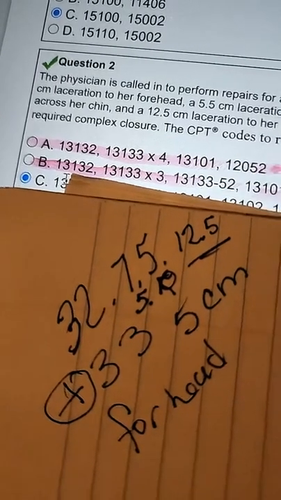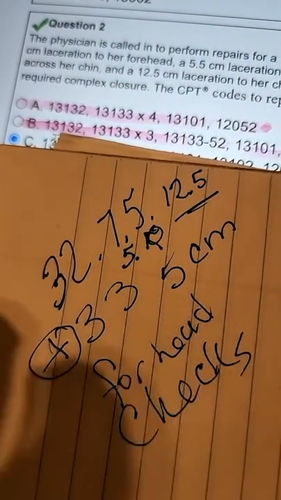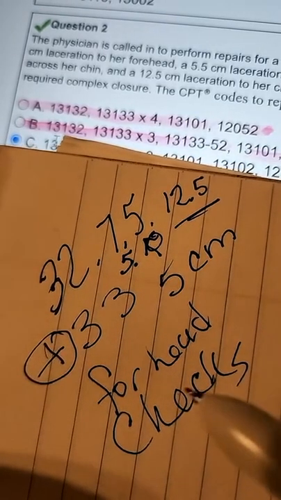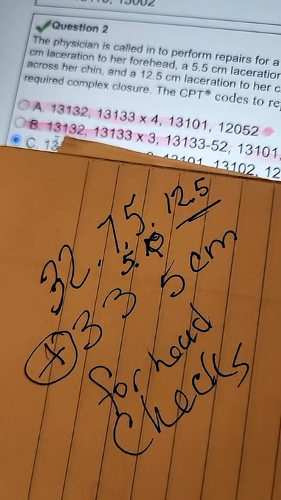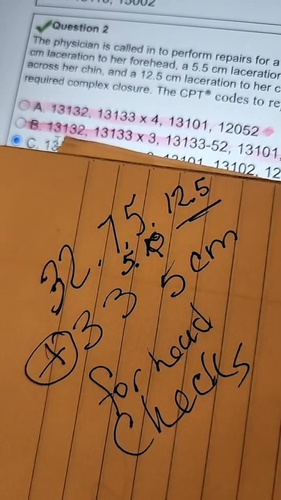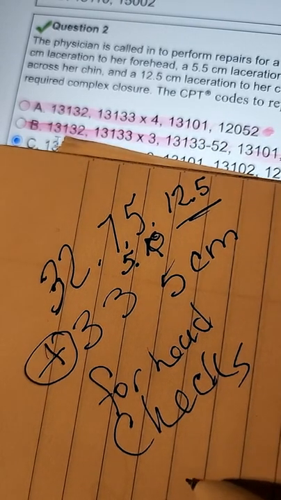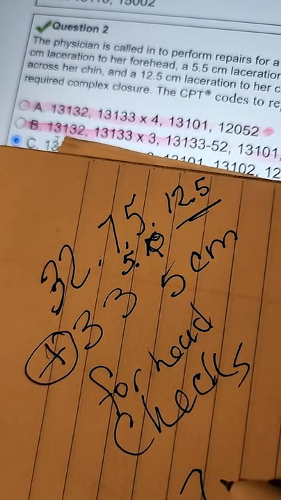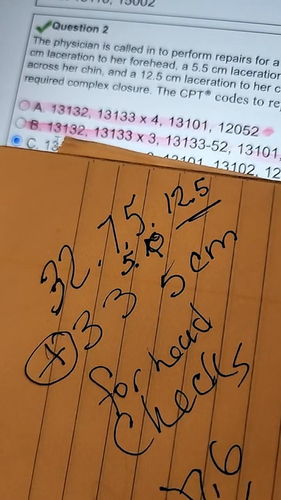Now we got to add our cheeks to it. So her cheek was, because is that part of there? Yeah, the cheeks are part of there. She sustained a laceration forehead. Her laceration to her right cheek was a 5.5. So she had 8.6 plus a 5.5 and a 4 on the other cheek and a 4 on her chin.